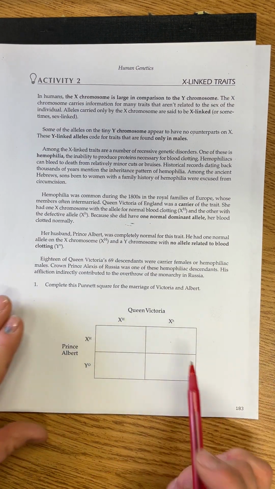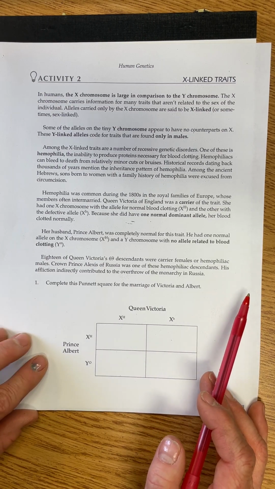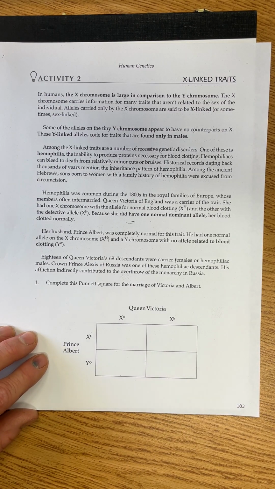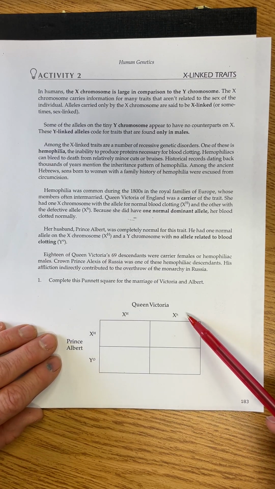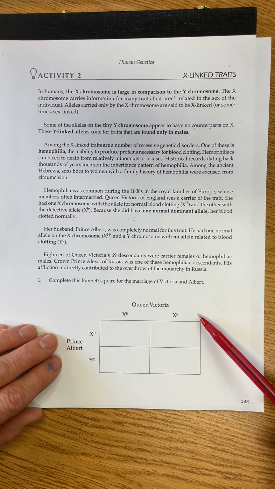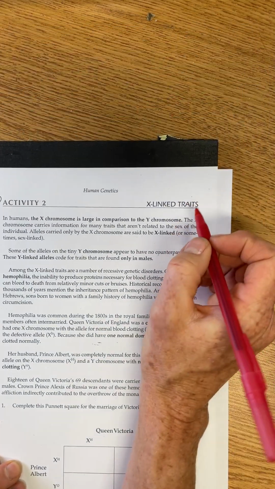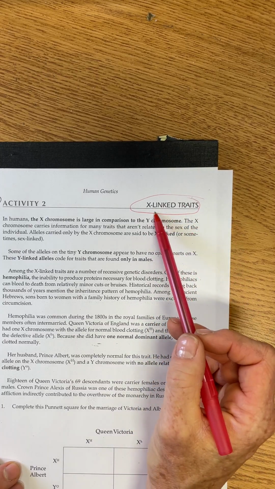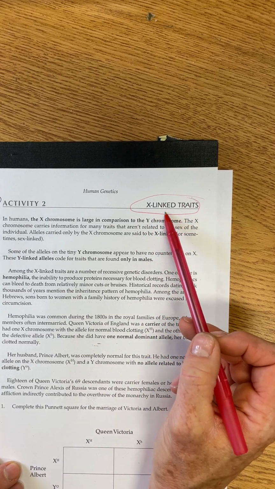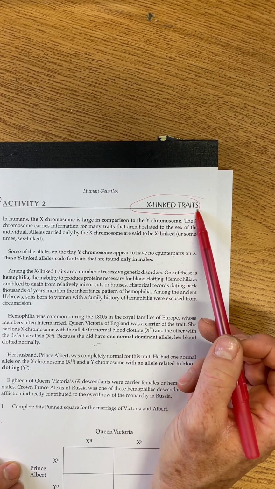Activity 2, you're going to be looking at sex-linked traits. These are an inheritance pattern that is passed down through the sex chromosome, so on X or Y. If it's X-linked, then the trait is actually on the X chromosome. And so there will be a different expression of X-linked traits in males and females.